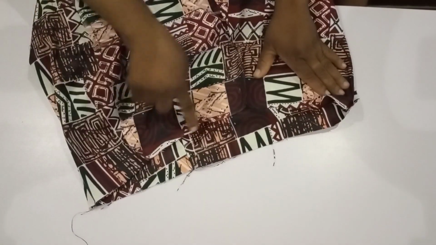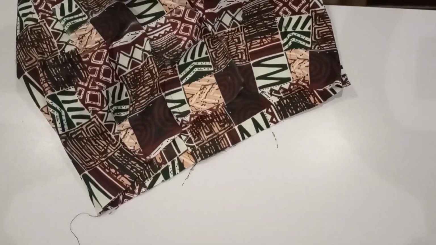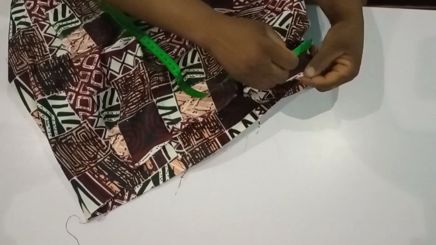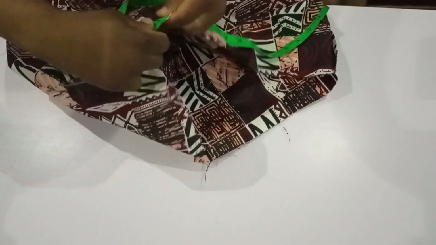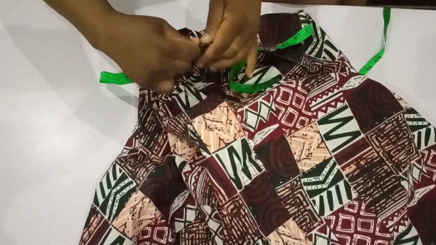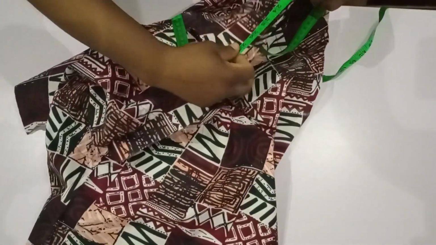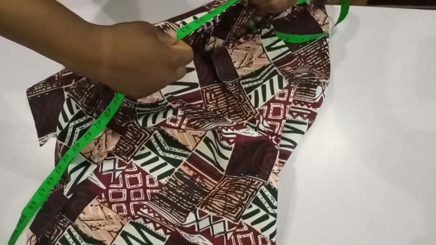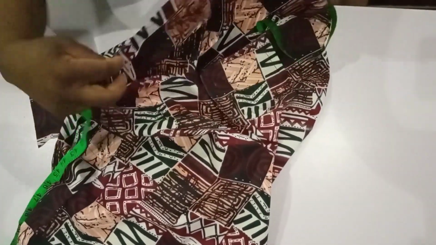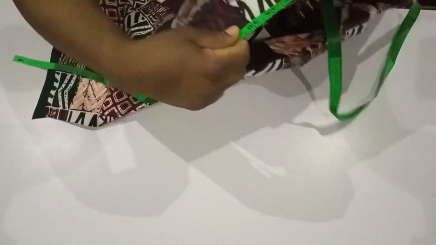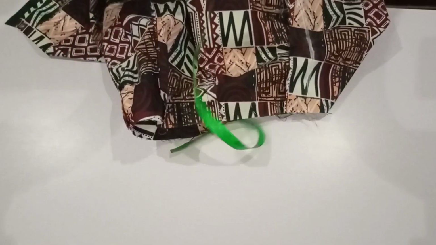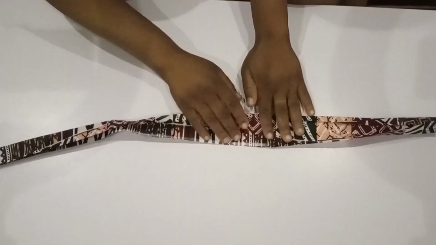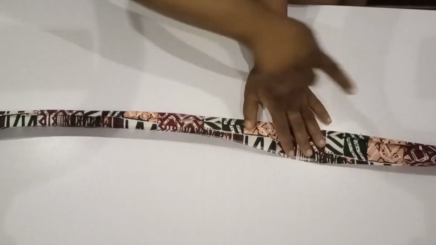So now I'm going to take the round waist measurement. I'll start from one part of the hip line where I'm going to insert the zip. I'll just open it up and take my waist measurement. I got my waist measurement of 38.5. So I cut out a very long piece of 40 inches.